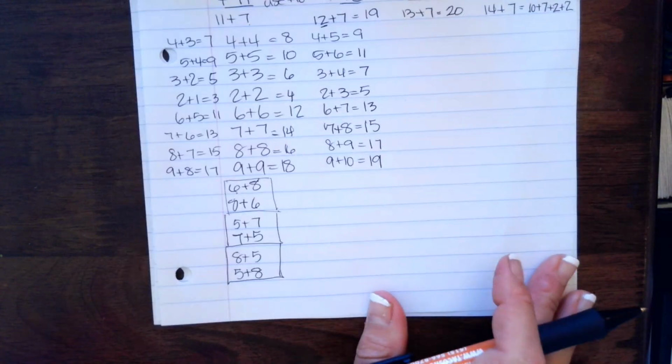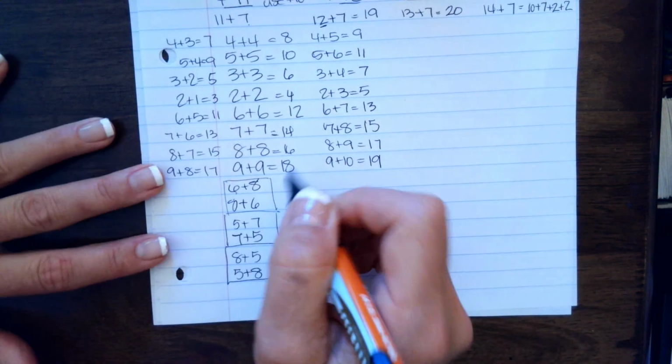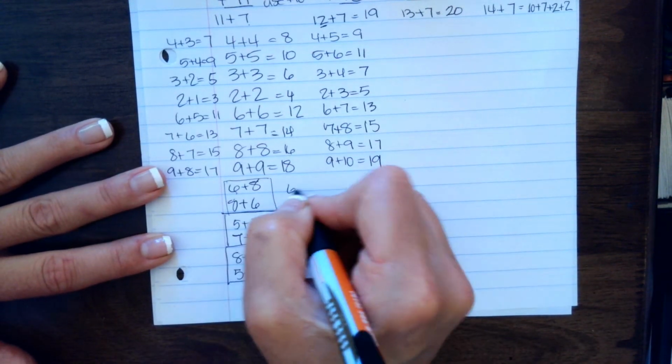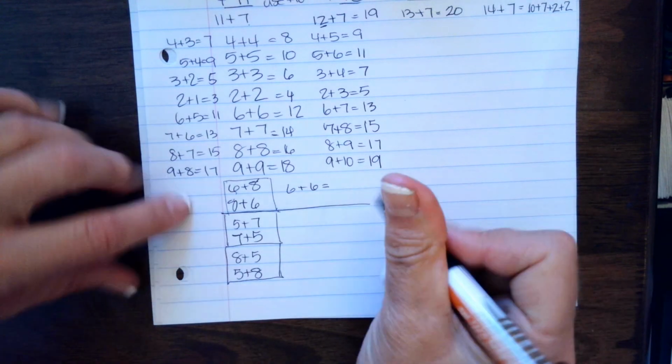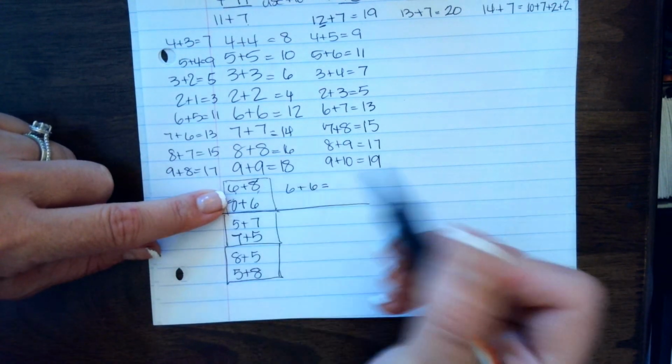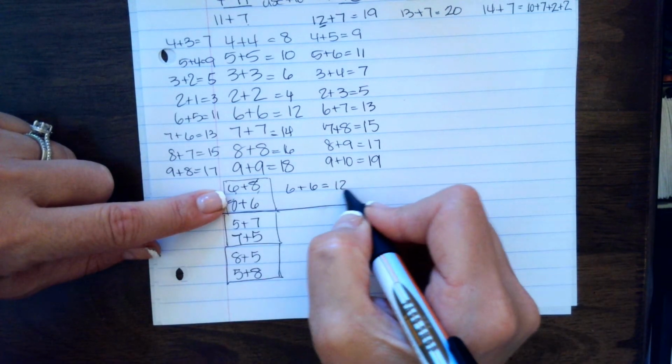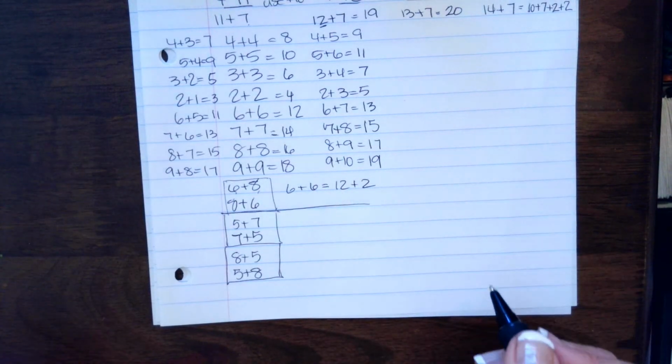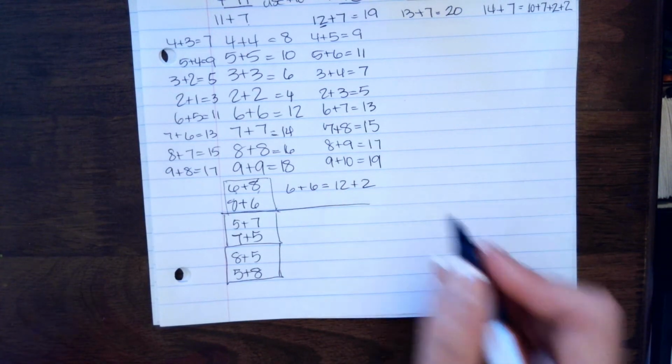Okay. So for this one, we're going to say 6 plus 6 is 12. But we're not doing 6 plus 6. We're doing 6 plus 8. So we're going to add 2 more to the back. So that equals 14. That's right.